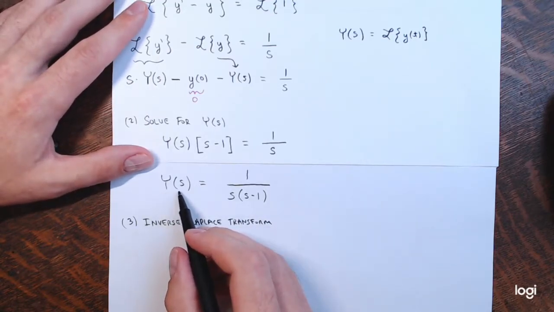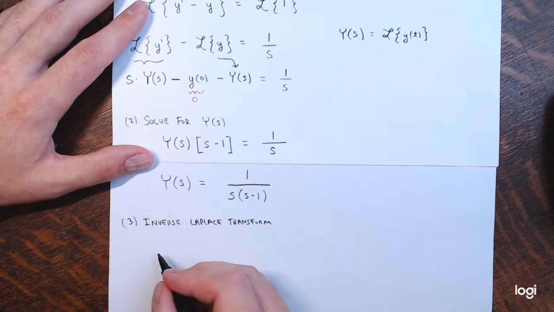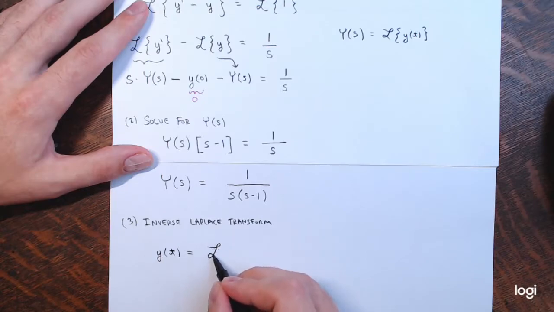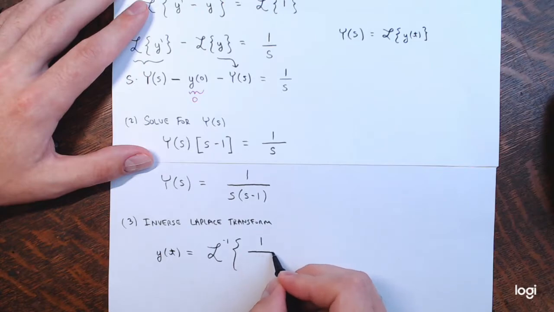Now the inverse of the Laplace transform of Y would just be y itself. So we'd have y of t on the left equals whatever the inverse Laplace transform of this other side is, 1 over s times s minus 1.